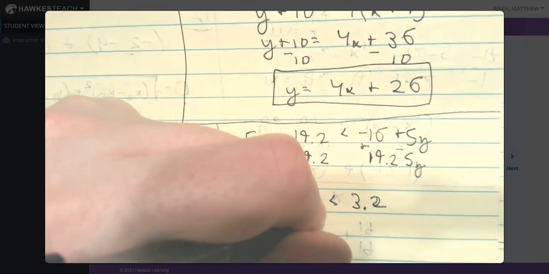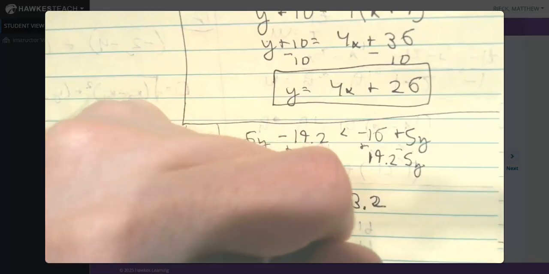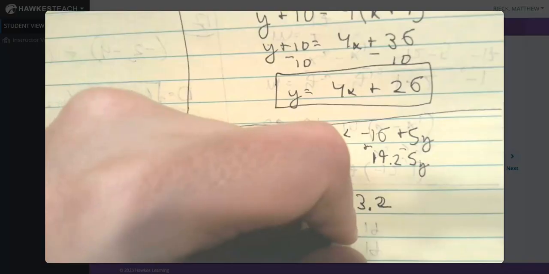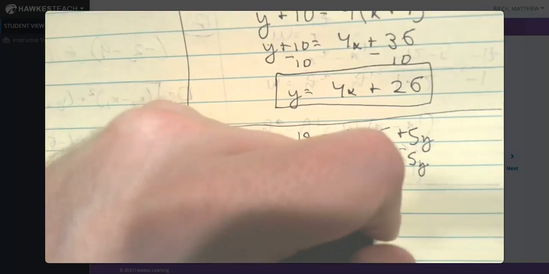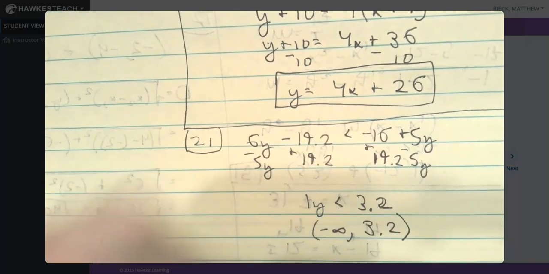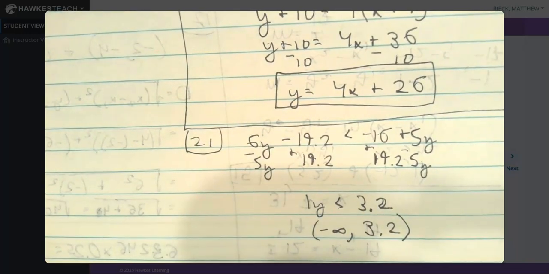So in interval notation, the smallest number that y can be is negative infinity, so anything less than 3.2. And the biggest number it can be is 3.2. And since you have a strict inequality, so it can't equal 3.2, we're going to use parentheses on that endpoint as well.